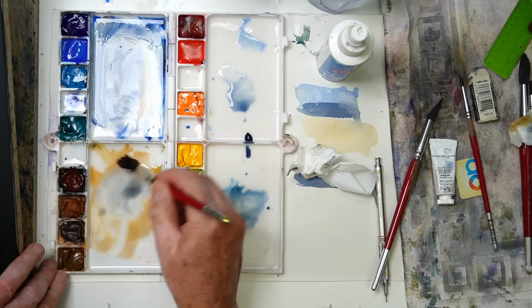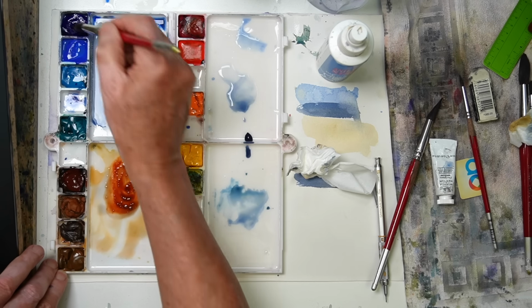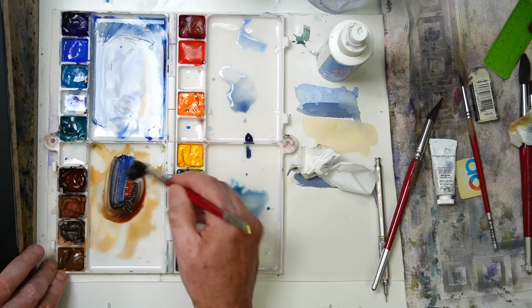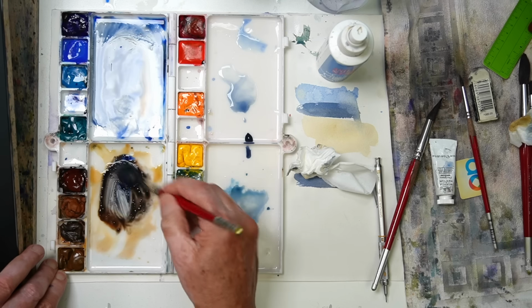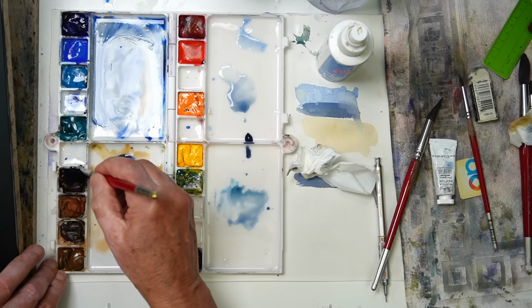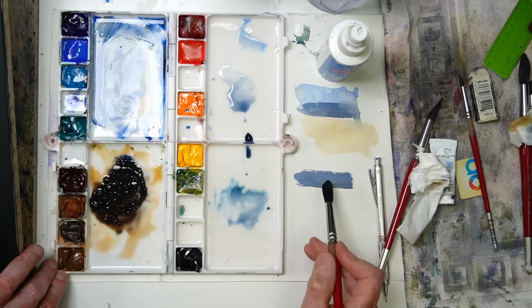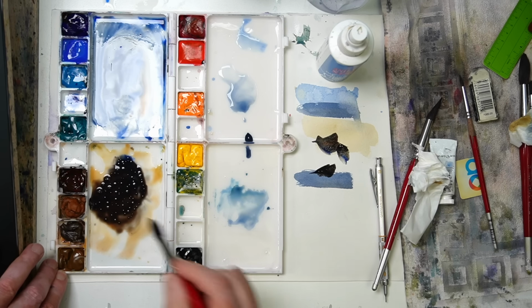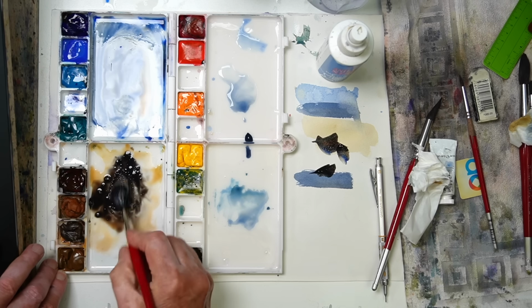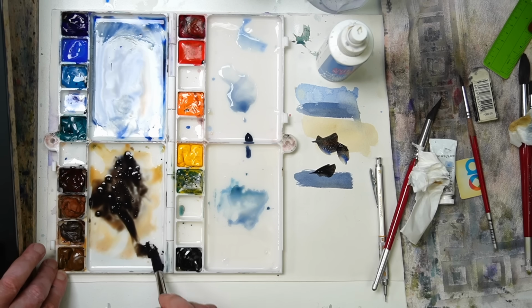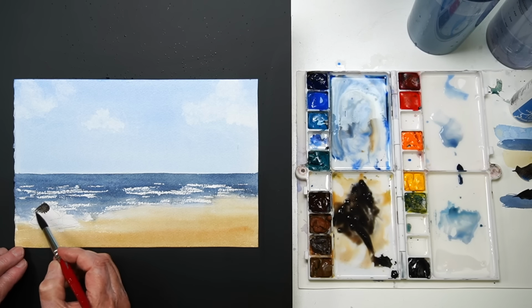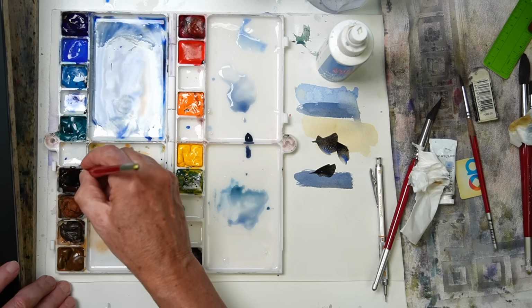All right, for the rocks, we'll start with some burnt sienna, add some French ultramarine to it. Maybe a bit more paint.